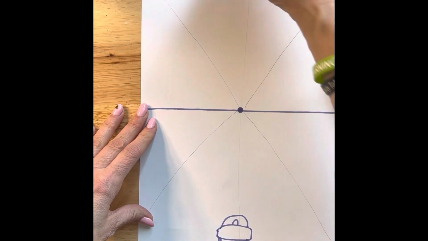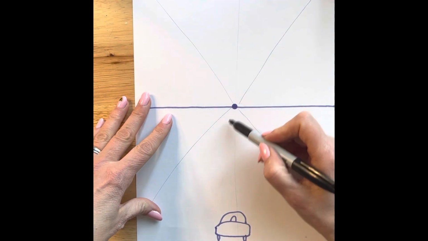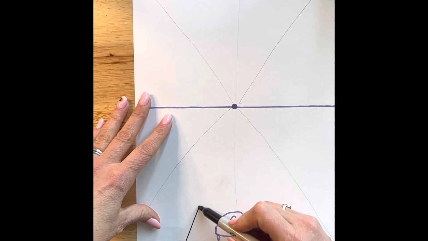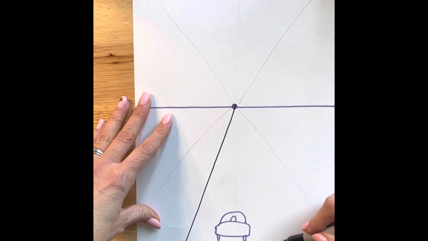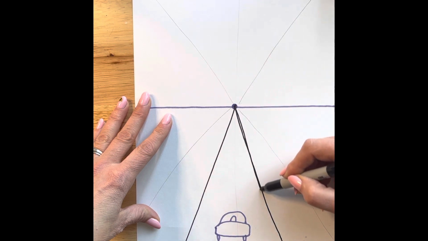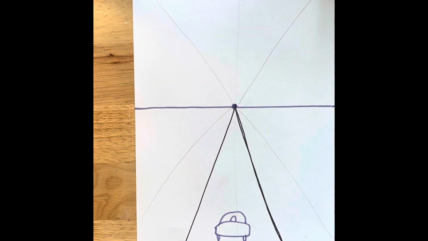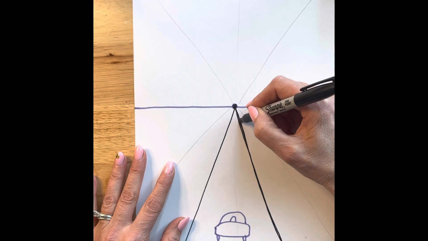Because that's where my vanishing point's all going to the center. So it kind of gives me a little center. So I am driving down this road. Here's my road, and it's going to the vanishing point. Here's the other side of the road, and it's leading to the vanishing point. So these are called vanishing point lines. It's linear perspective to one point, one vanishing point.